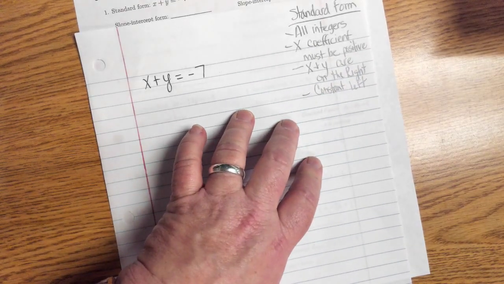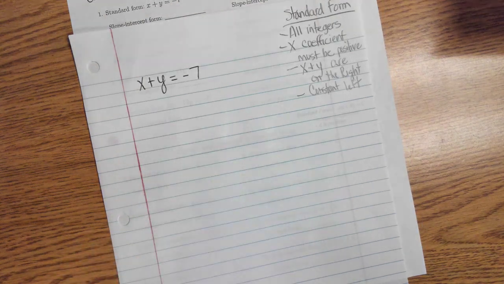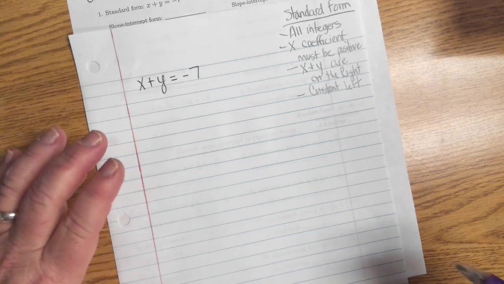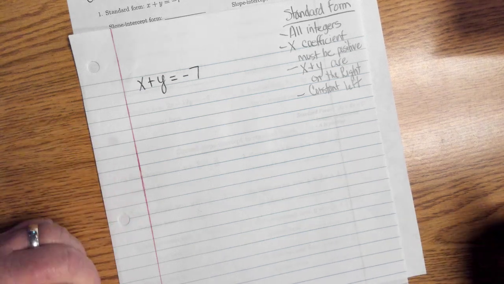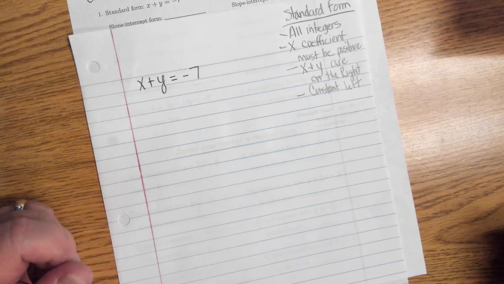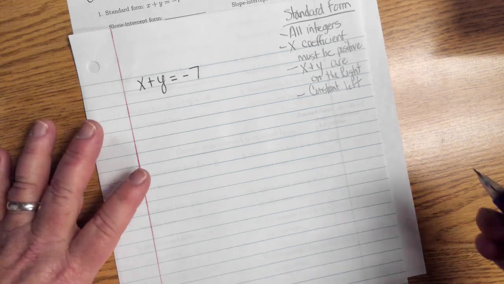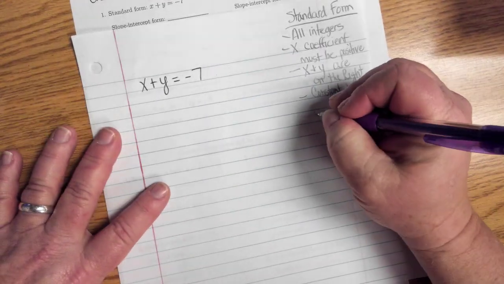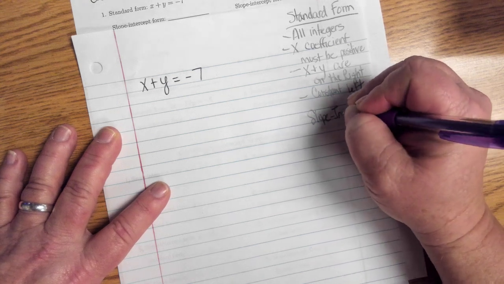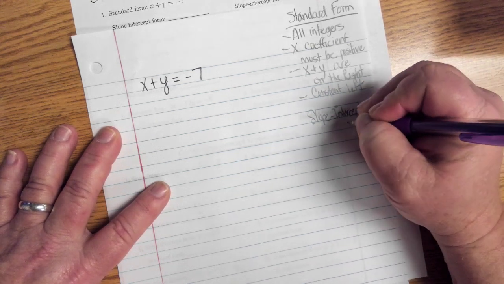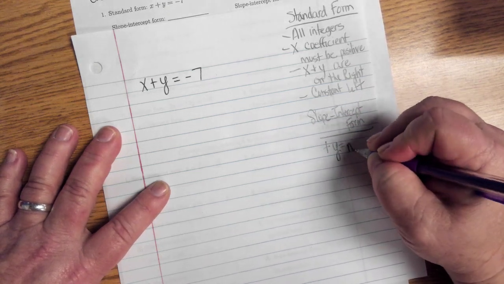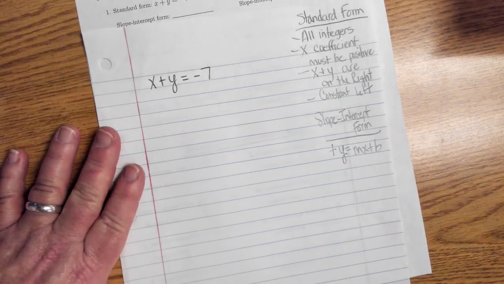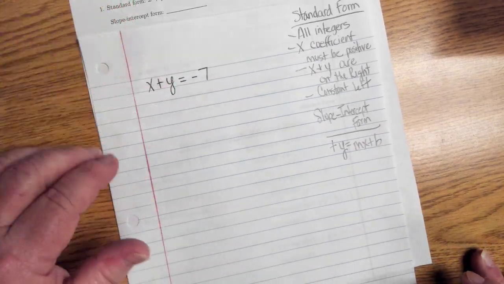Do I have to go over that? I mean, between 8th grade and now algebra, you guys should be very, very comfortable with slope-intercept form. Slope-intercept form has your y value on the left. It has to be positive. It doesn't matter. You can have fractions. You can have whatever. But y is by itself, and it has to be positive. So let's see here. Slope-intercept form. You have to have a positive y equals mx plus b, right? Okay. All right, so we've got to get this to positive y equals mx plus b.